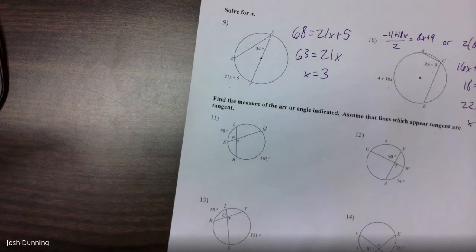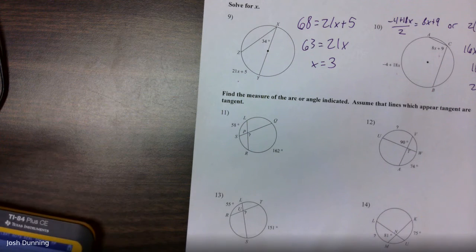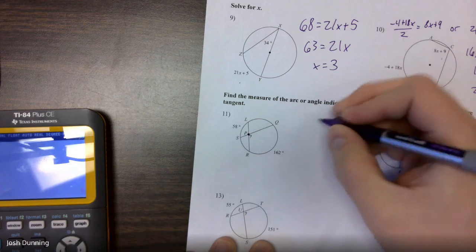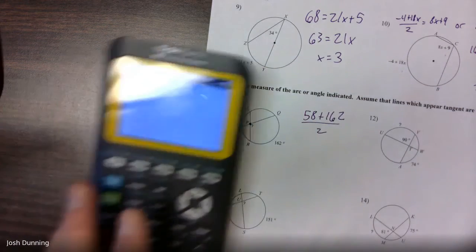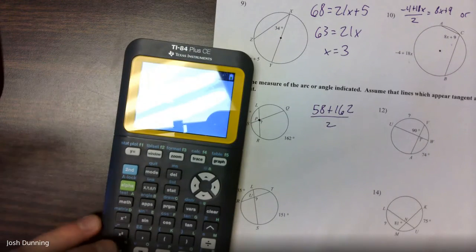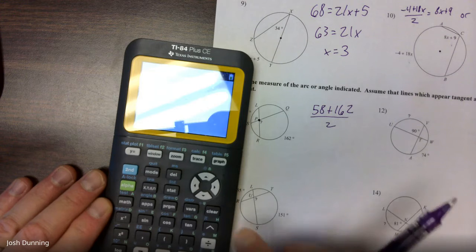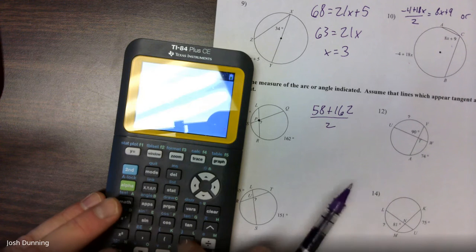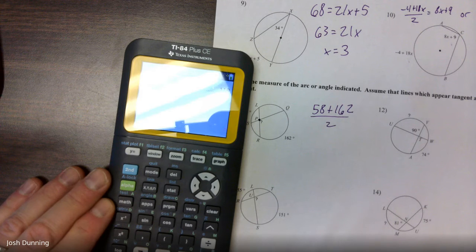Now we got 2 chords intersecting inside. We said when they cross inside the angle, you add the arcs, divide by 2. Now, when you type this in, be careful. If you just do that, it's only going to divide the 162 by 2. So you can either use parentheses, then divide by 2, or what some people just do, they hit enter after the first, then divide by 2. Either way.